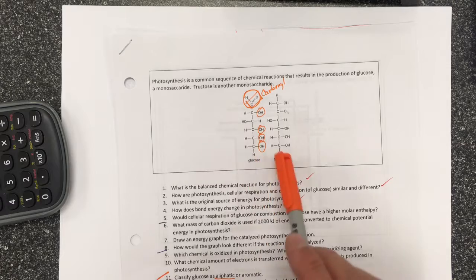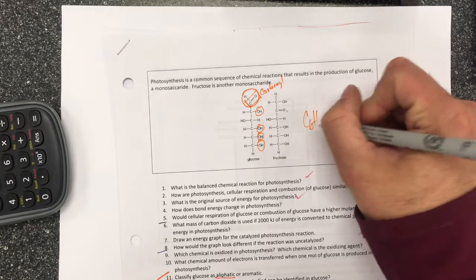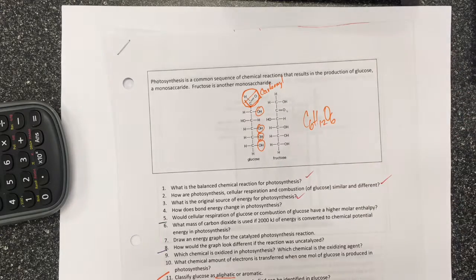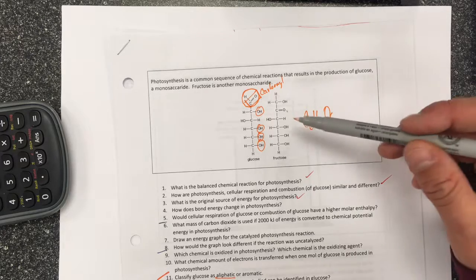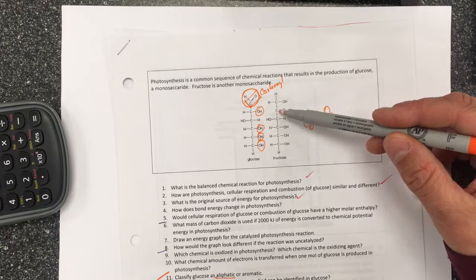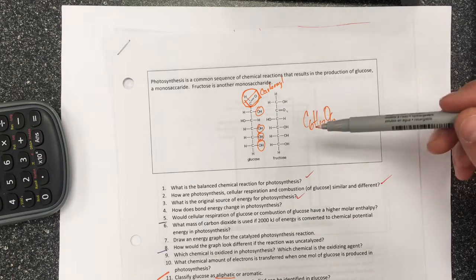Glucose and fructose are isomers. What does that mean? Well, glucose and fructose have the same molecular formula, C6H12O6, but they have a different arrangement of functional groups and atoms. You can see that the carbonyl here is on the second carbon in fructose, but it's on the first carbon in glucose.